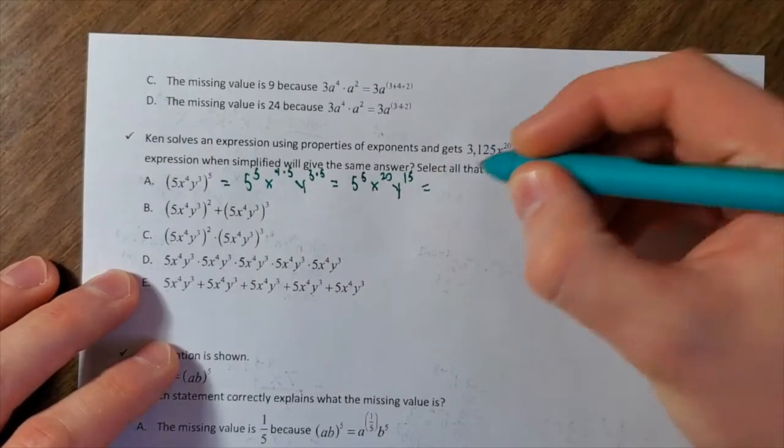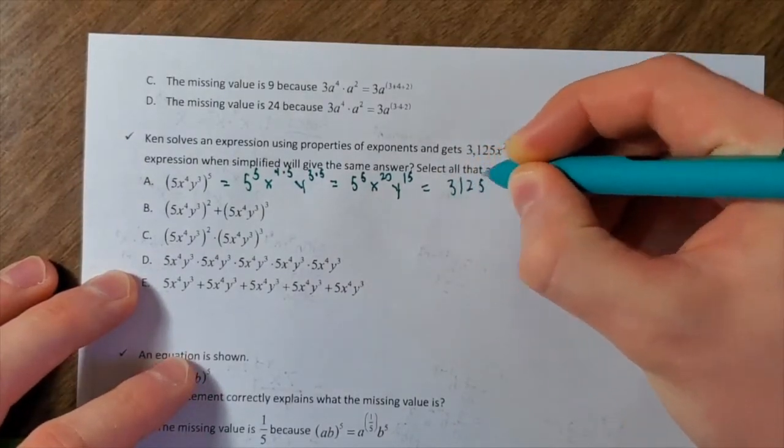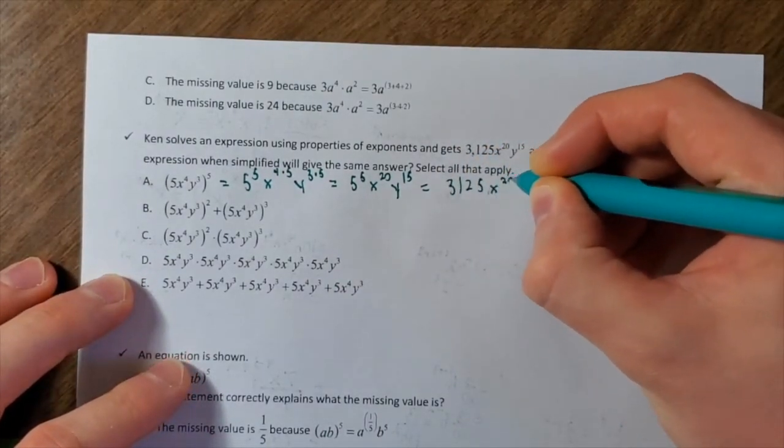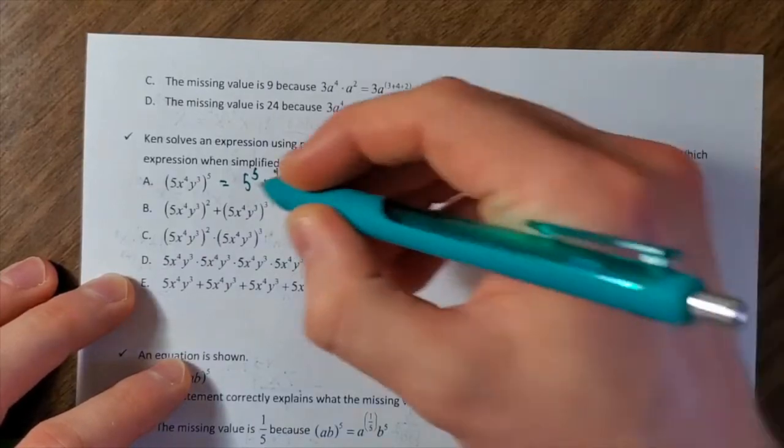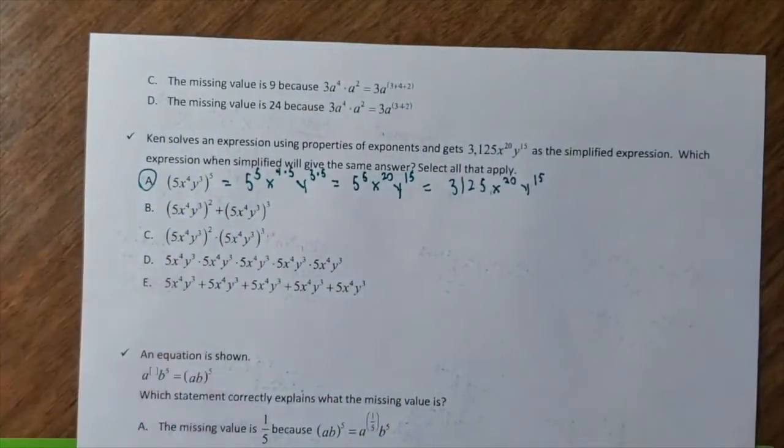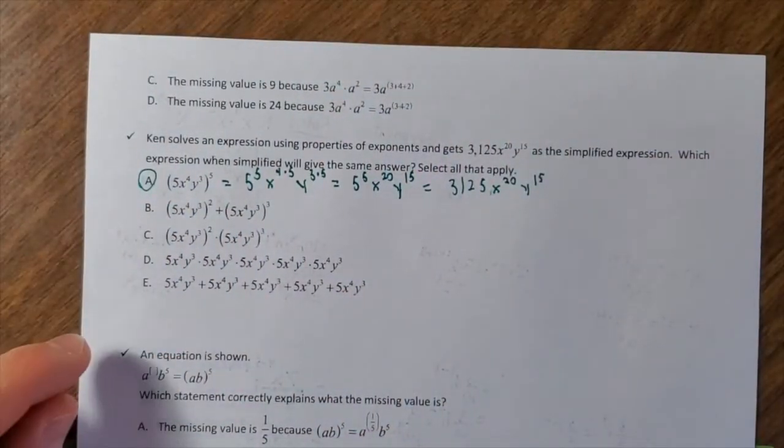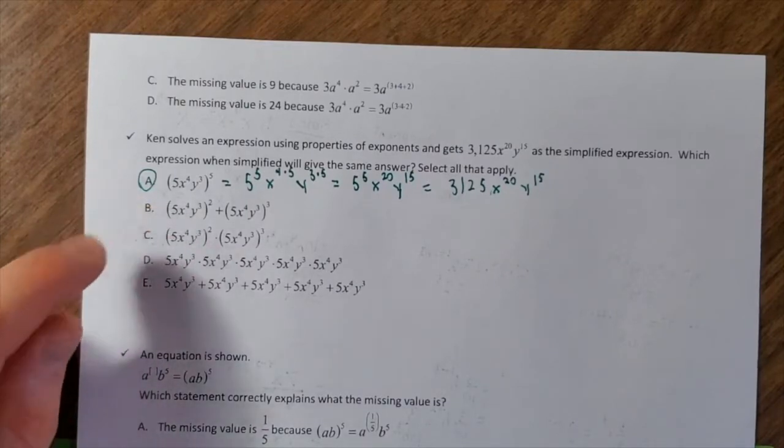So this one is equivalent here. So A checks out.